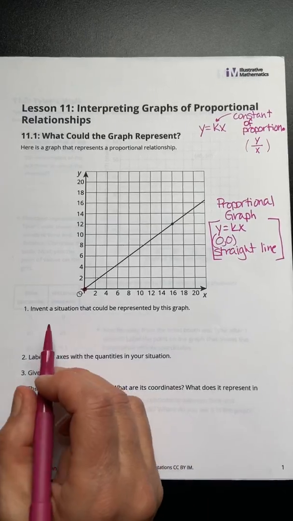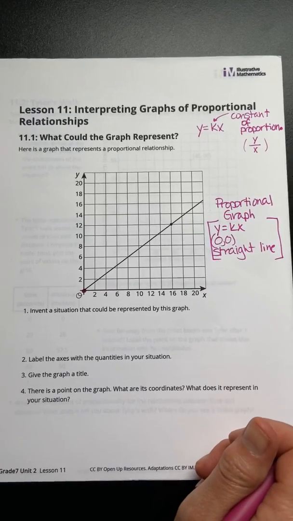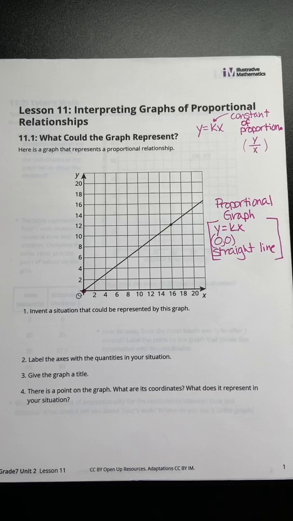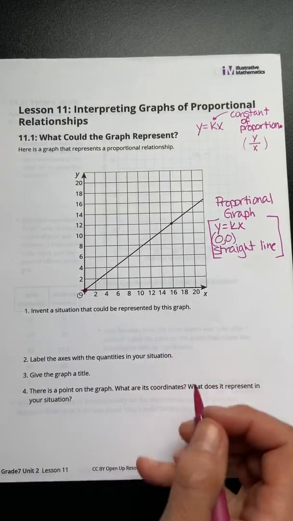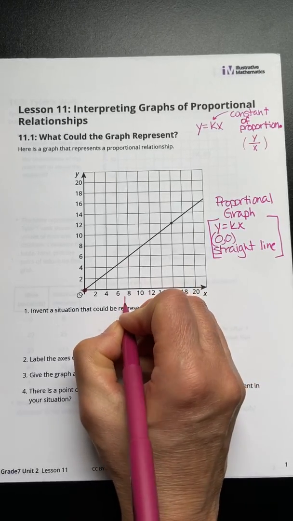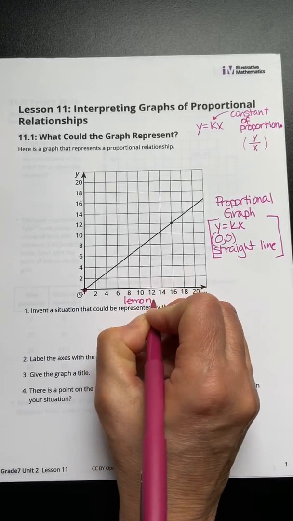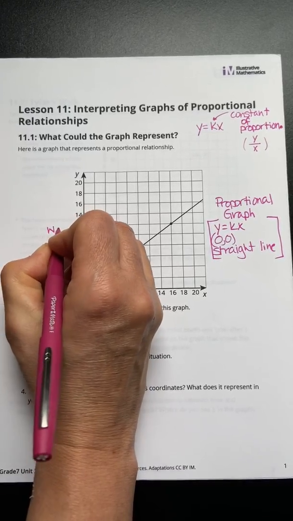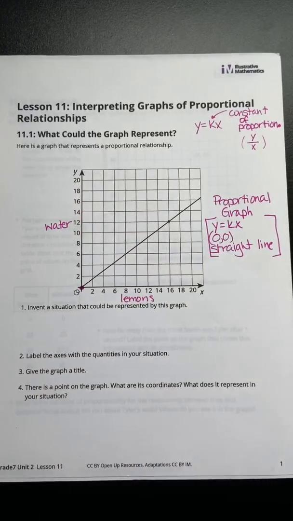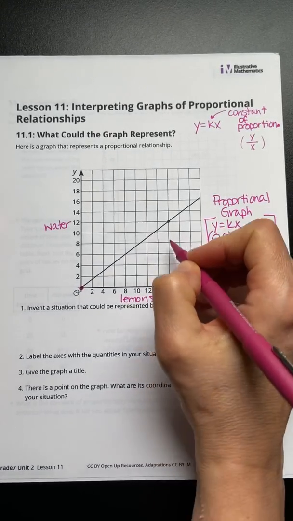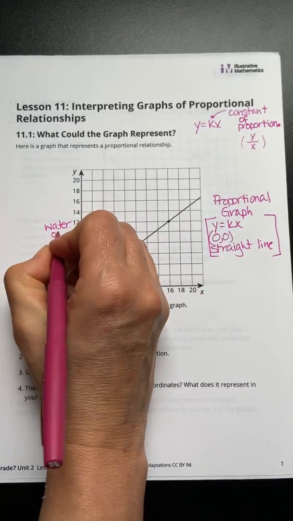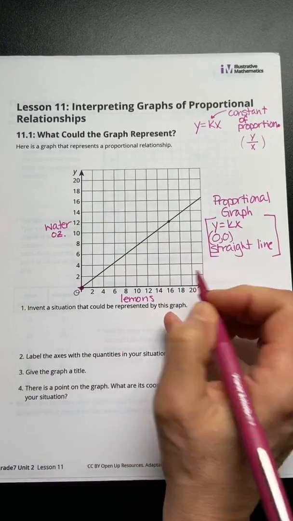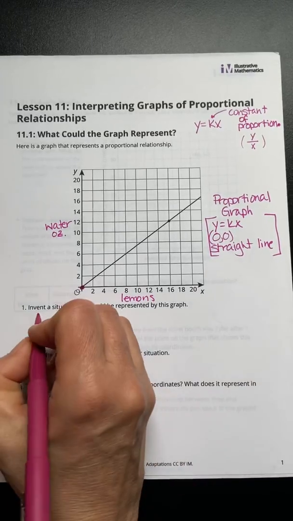All right, this one just says invent a situation that could be represented by this graph. Let's say they used lemons and lemonade earlier. I have no idea how to make lemonade, so I'm totally making this up. Let's say my x's are lemons, and this is water. I can pick out some points, and it's telling me how much water. If I had 16 lemons, I would add 12 ounces of water. I'll say ounces, I don't know. So this would be a recipe for lemonade.